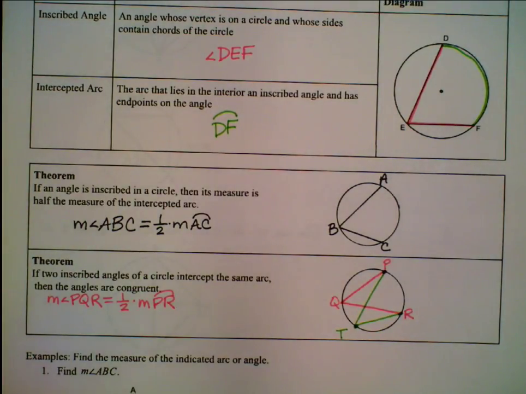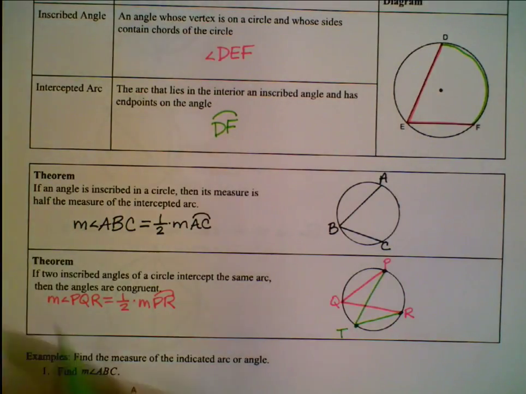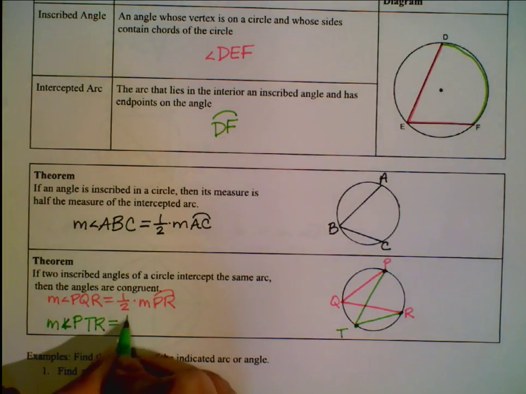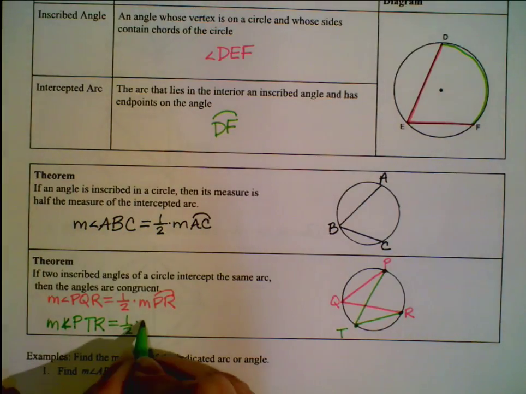All right, so we have an intercepted arc, in this case of PR, just as we did before, but with a different angle. In this case, angle PTR intercepts arc PR. So from that intercepted angle, I know that the measure of that inscribed angle PTR is 1/2 of the intercepted arc PR.